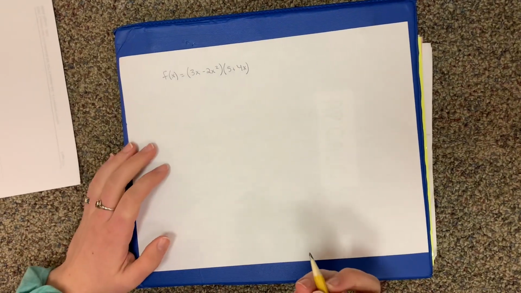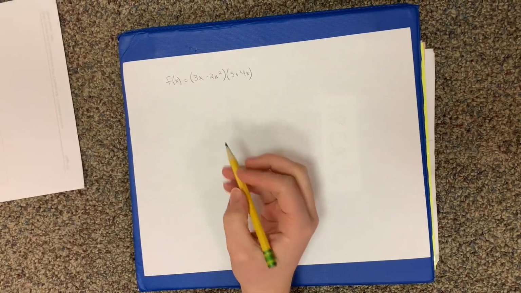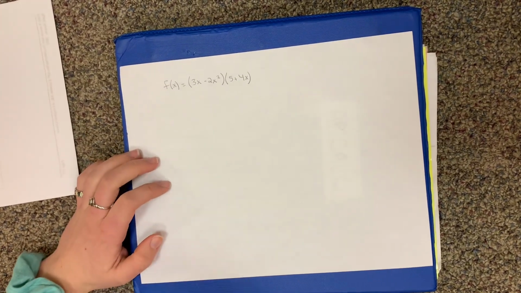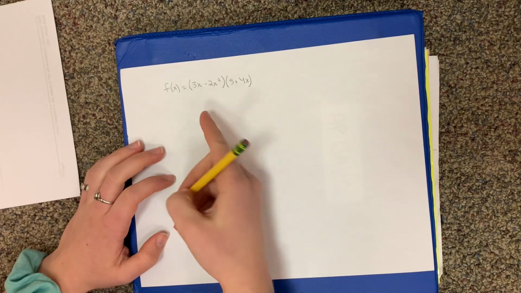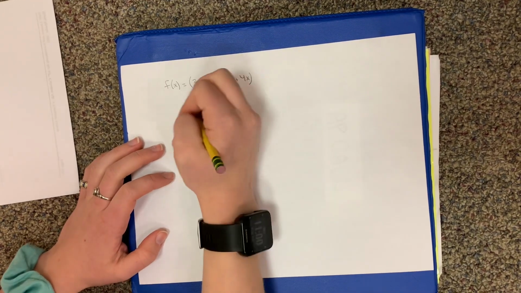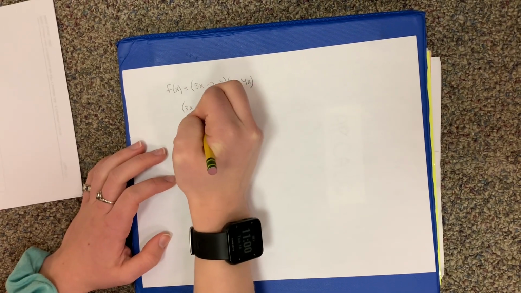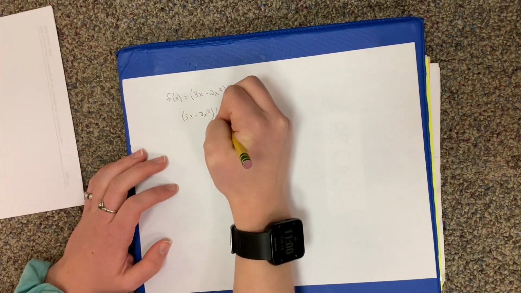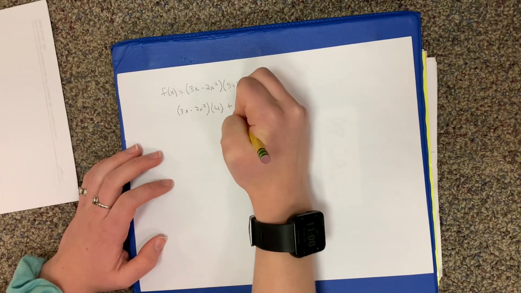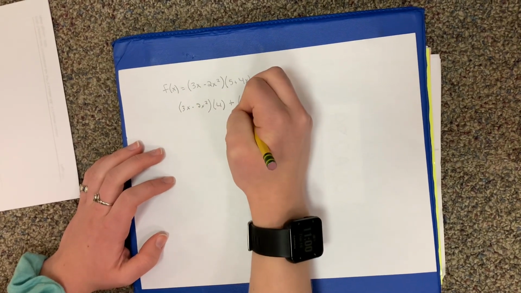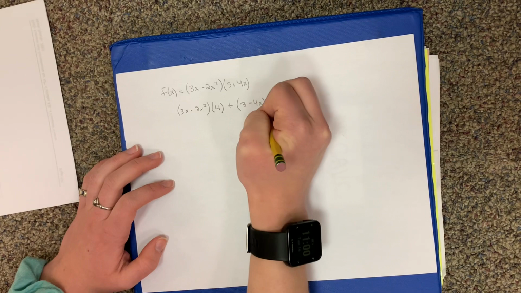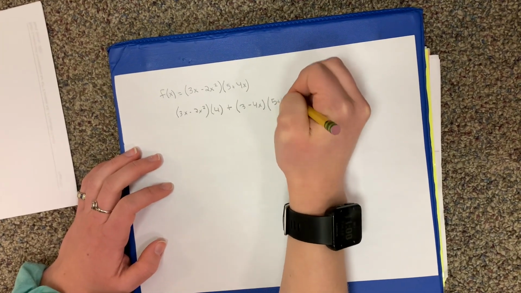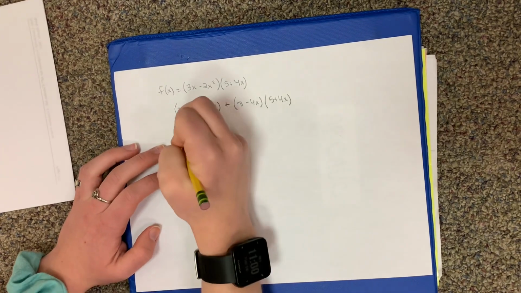Okay, so if I wanted to use the product rule to find the derivative of this function that has two pieces multiplied together, I would take this piece and then take the derivative of this, which is 4, plus the derivative of the first piece, which is 3 minus 4x, times this piece left alone. And then multiply that out.